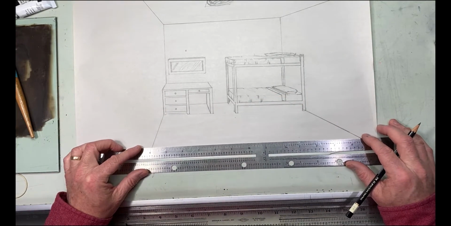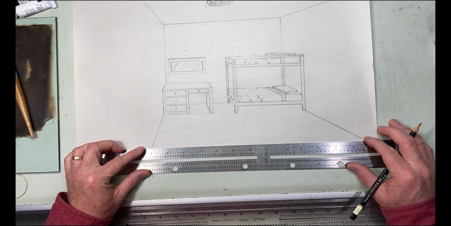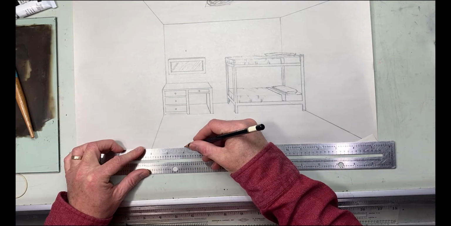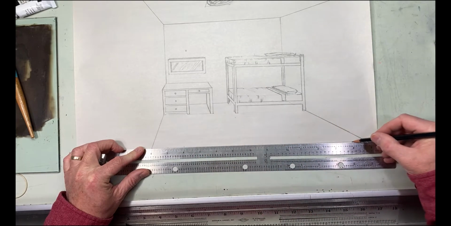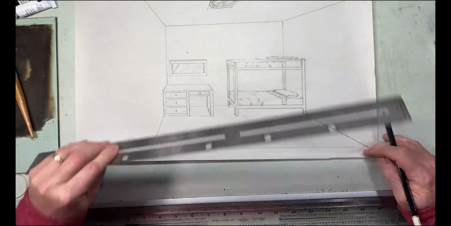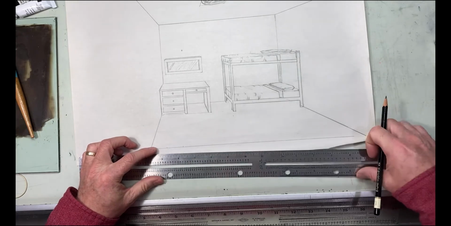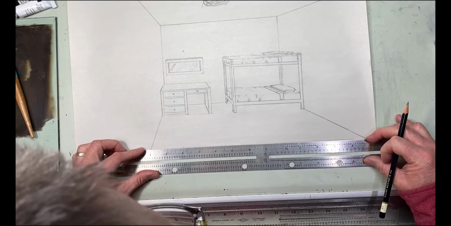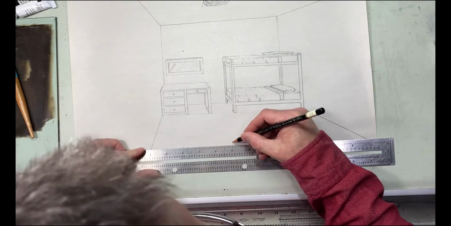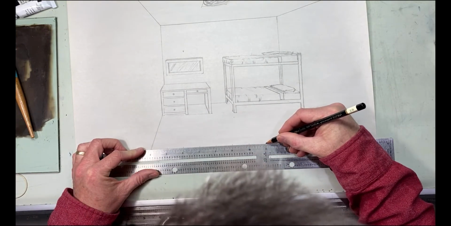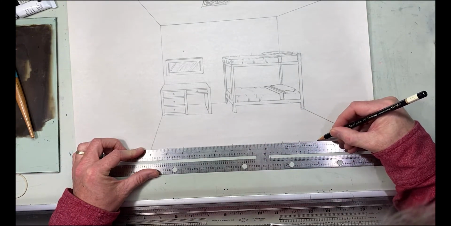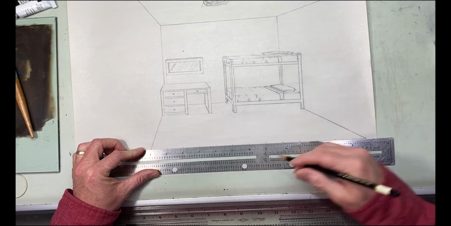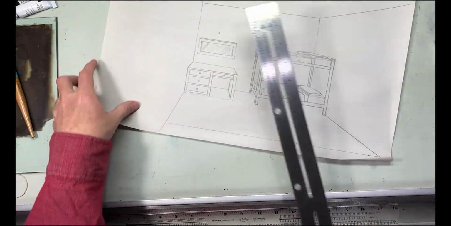So what I'm going to do is simply, really quickly and easily mark off, because this is flat, right? My paper's curling up, causing me problems. I'm going to mark off an inch across.